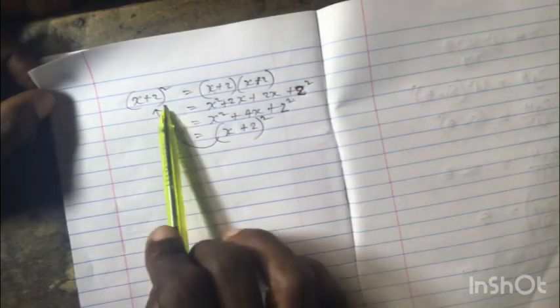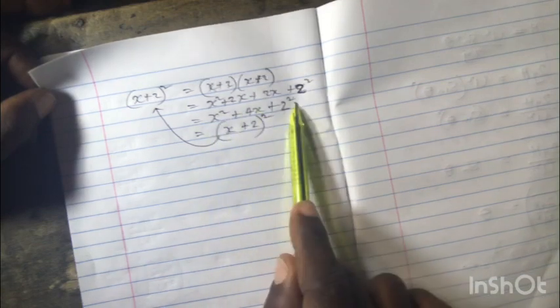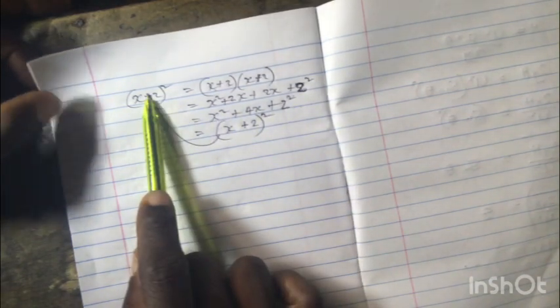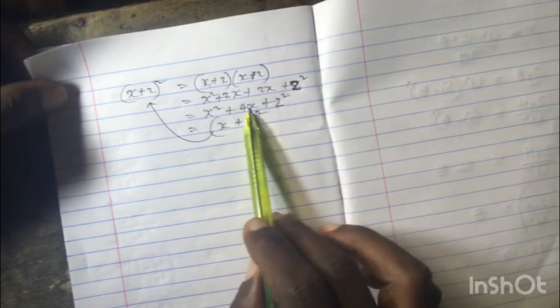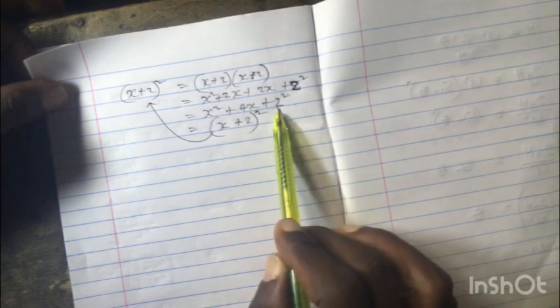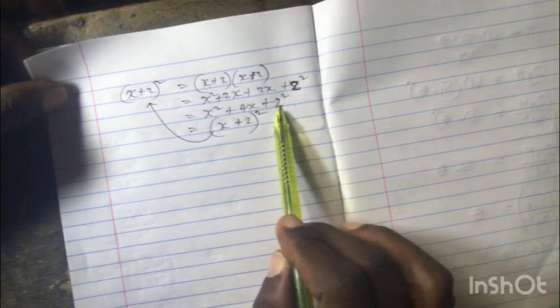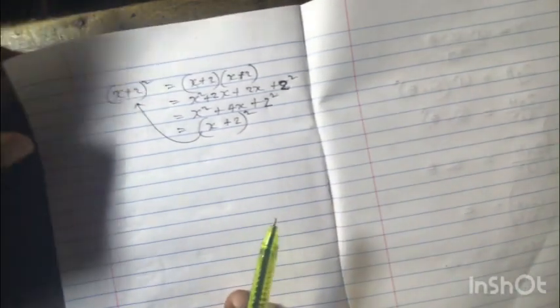So when you have this, you can transform to this, and when you have this, you can transform to this. Then if you look at it, it's like I added the square of half of this. Half of this is 2, then the square is 2 square. So that is how the transformation is done.